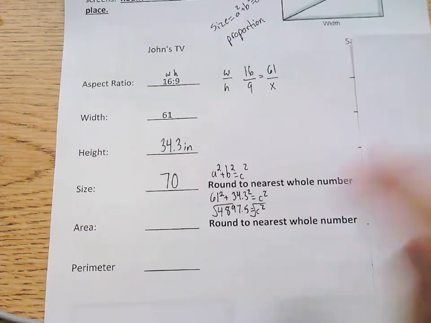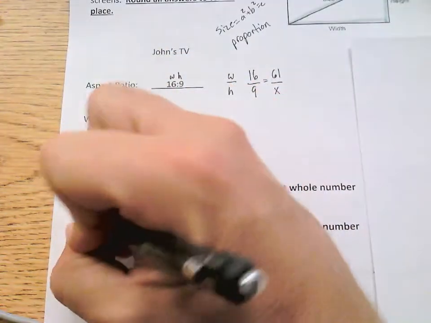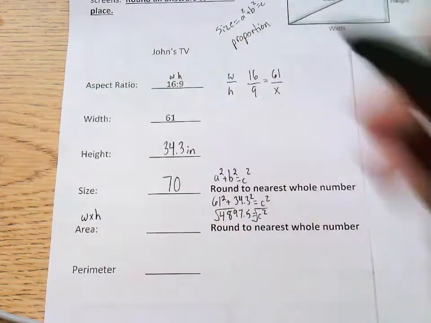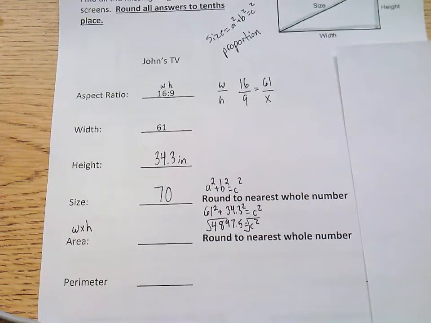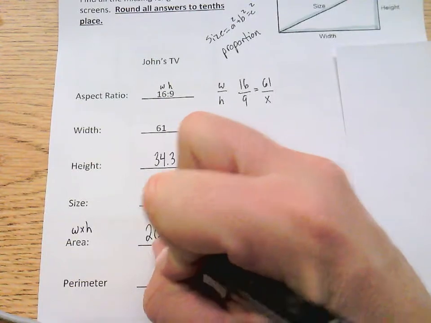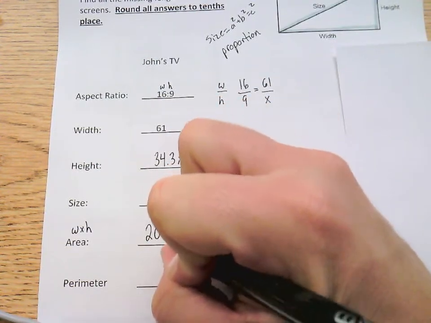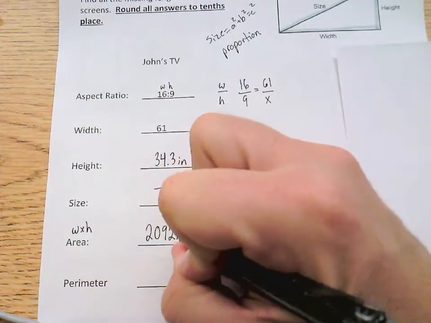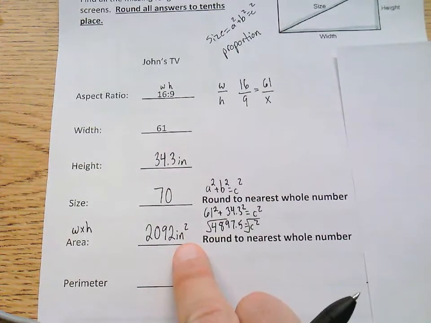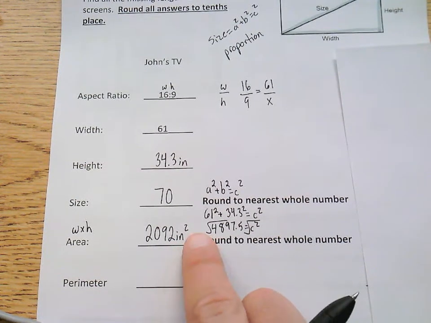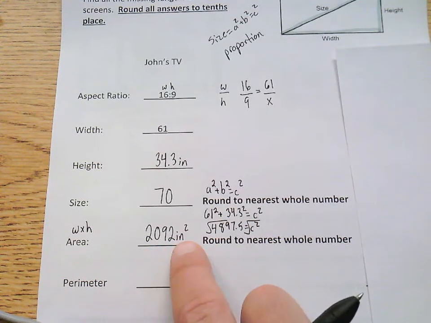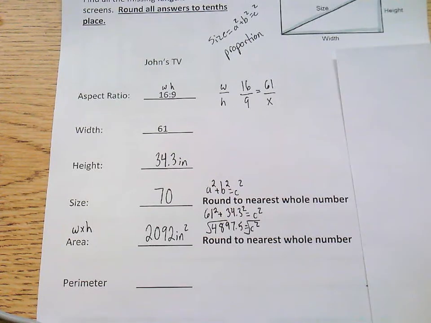Now, the area, remember the area is width times height. Well, I already have my width, I already have my height. I'm just going to multiply those two together. 61 times 34.3. So my area is 9,092, nearest whole number, inches squared. Now that inches squared is just a label. So that doesn't mean I'm squaring anything. That's just the universal sign for area, inches squared in this case.